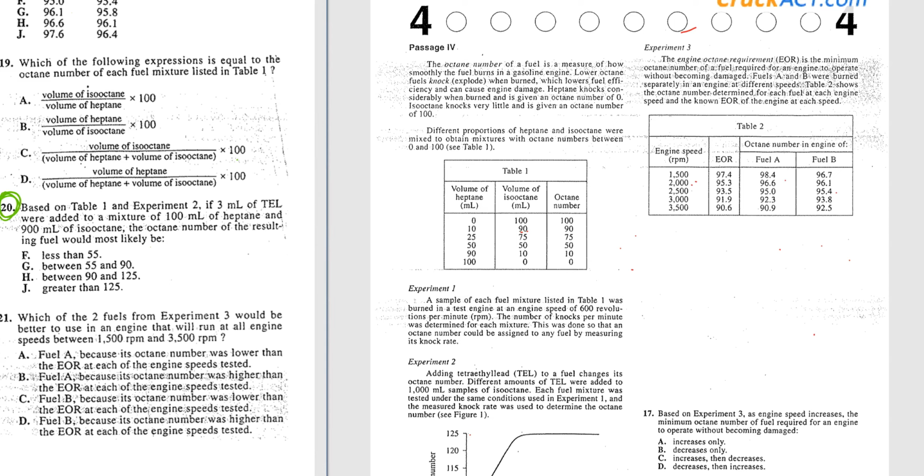Alright, we're starting here with question 20, and it says based on table 1 and experiment 2, so that's going to be our first step, as we know that we're looking at those. If 3 milliliters of TEL were added, so we need to know what that does, to a mixture of 100 milliliters of heptane and 900 milliliters of isooctane, we need to know what that's about.